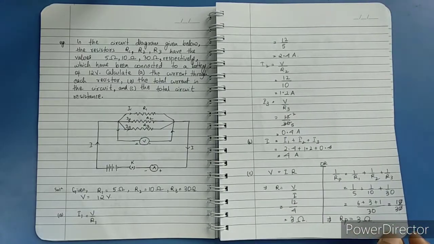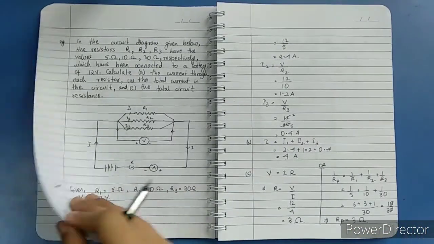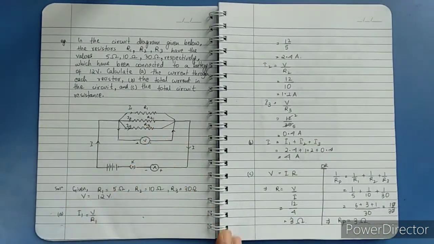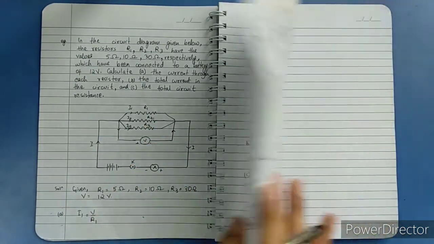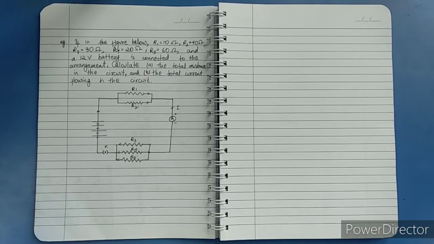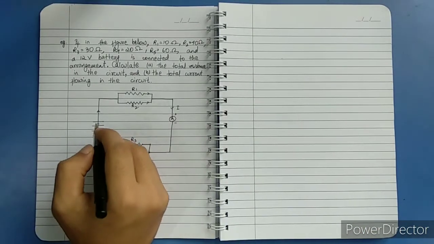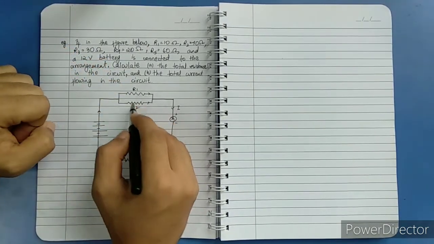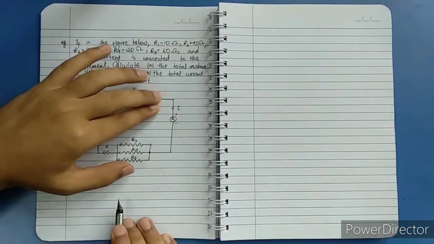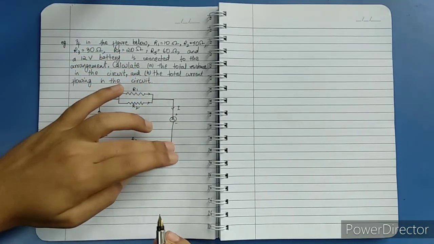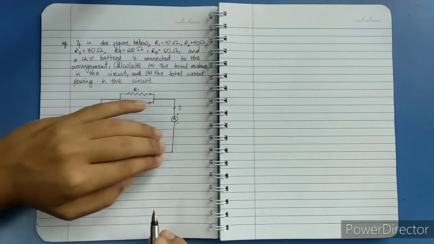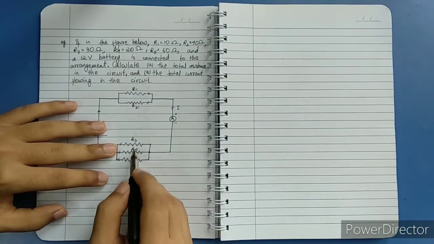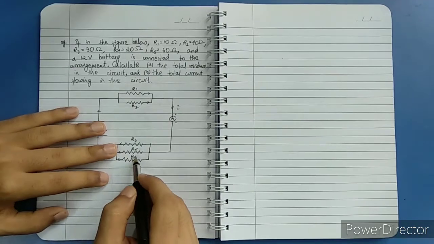Okay, now coming to the next question. In the first question we saw resistances in series. In the second question we saw resistances in parallel. In the third question we are going to see the combination of both. Now when you look at the current flowing through the circuit, it splits over here. So these two are connected in parallel and they rejoin. Now this is again splitting into three parts, so these three are connected in parallel.